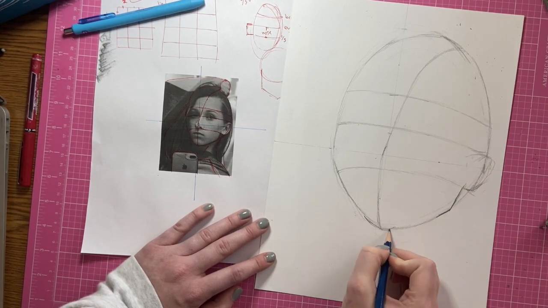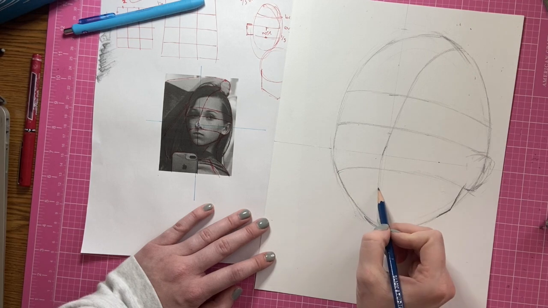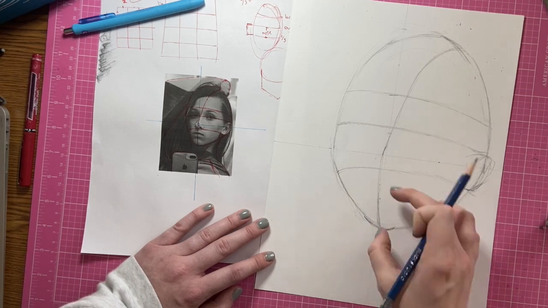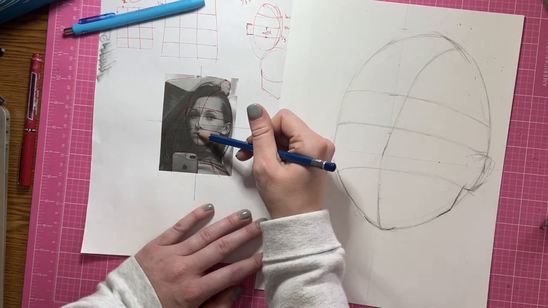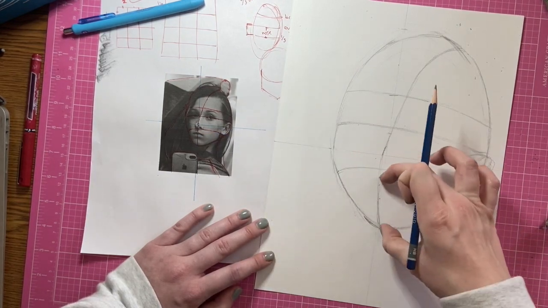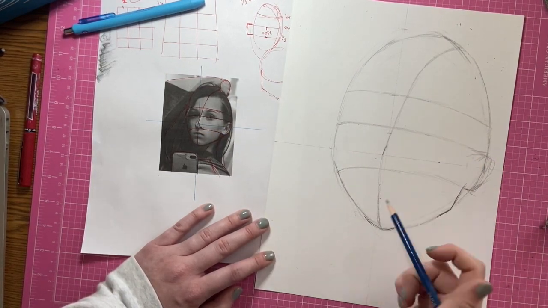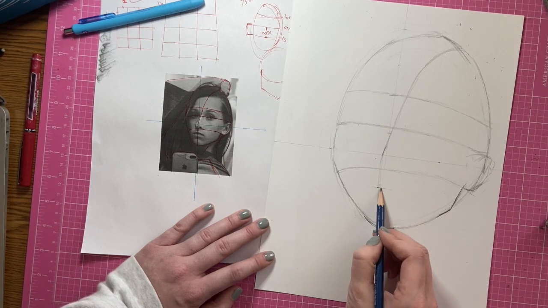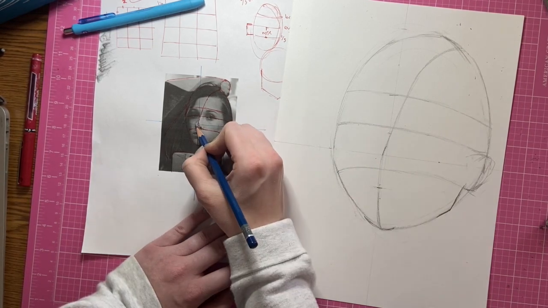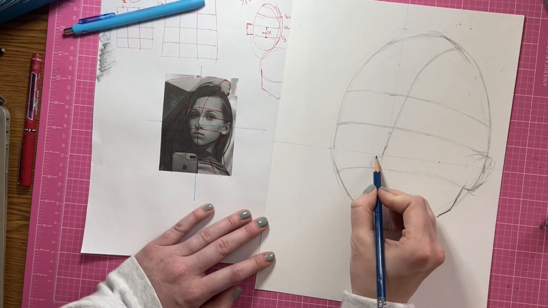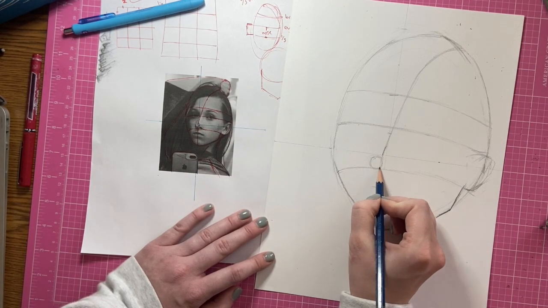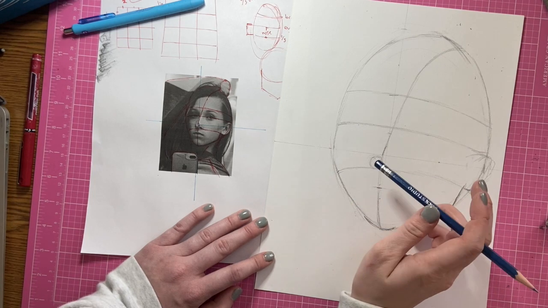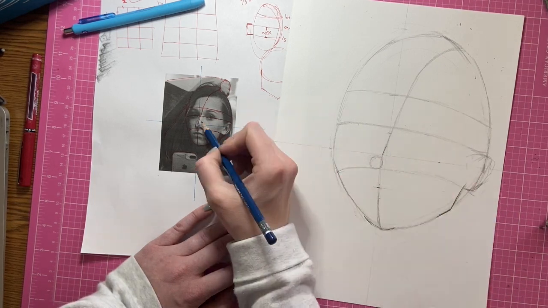Then her jawline is right there. Center of her mouth is about 1/3 of the way down this bottom section. So about right there is the center of her mouth. Nose, I'm going to break it down into a couple of circles. So when you're doing smaller circles, you can do it from your wrist.